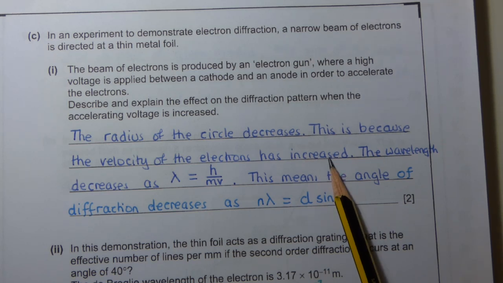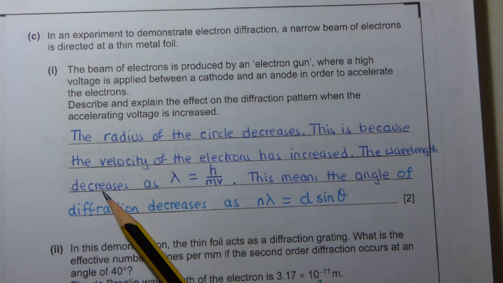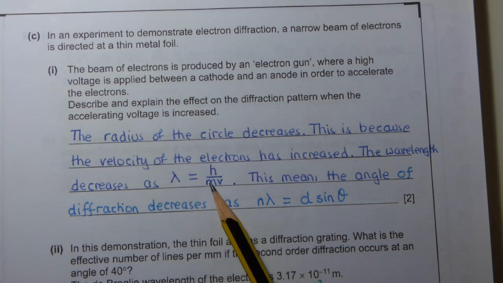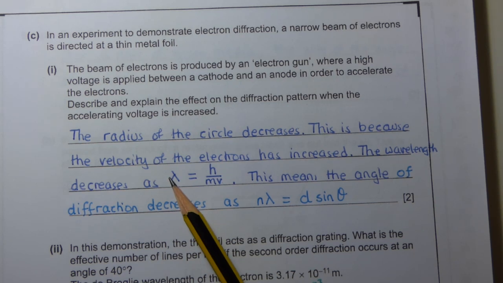What will happen then is that the associated wavelength will go down. The reason for that is that, according to de Broglie, the wavelength is h over the momentum, which is mv, and that has gone up. If that goes up, the wavelength goes down.